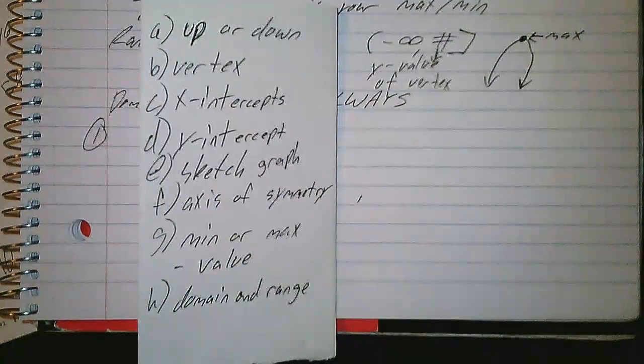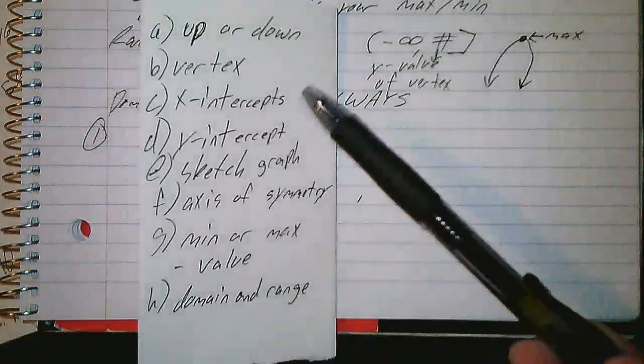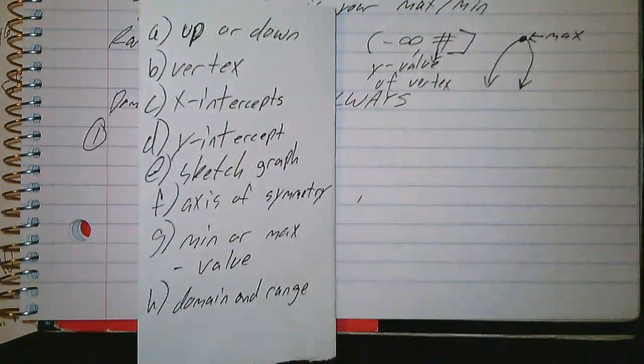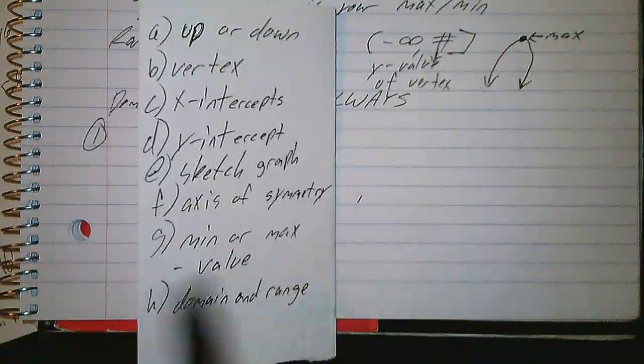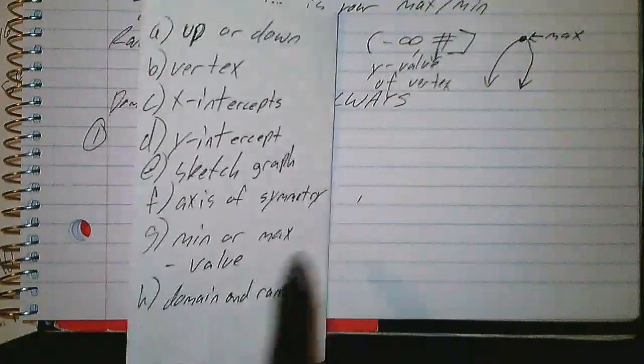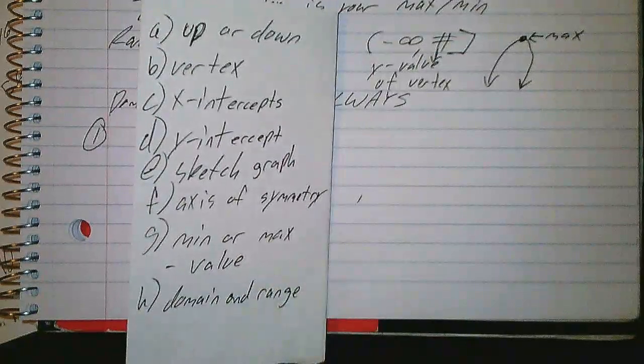Does it open up or down? What is the vertex? What are the x-intercepts? What is the y-intercept? Sketch the graph, axis of symmetry. Do you have a minimum or maximum? And what is that value? And then finally, domain and range.